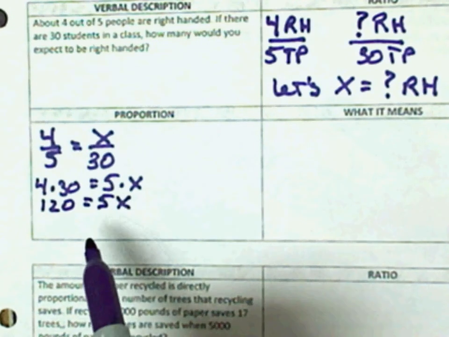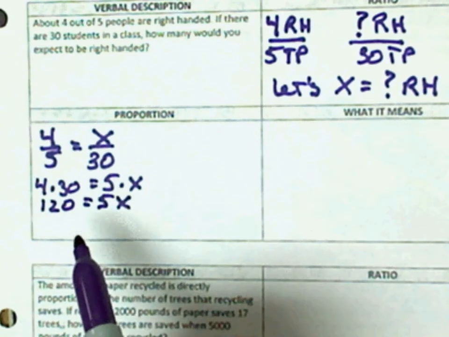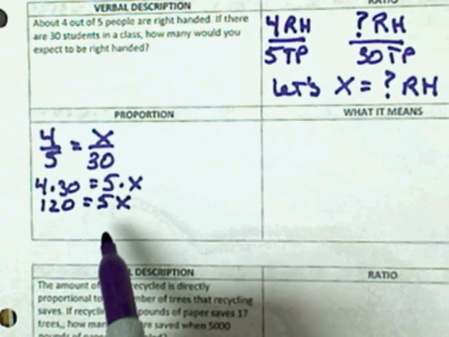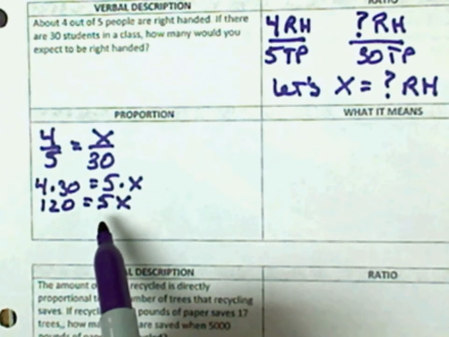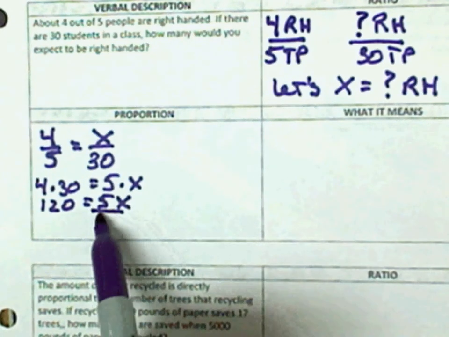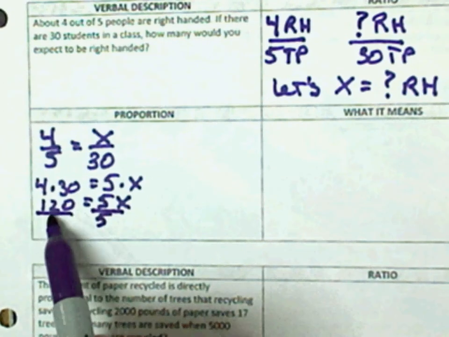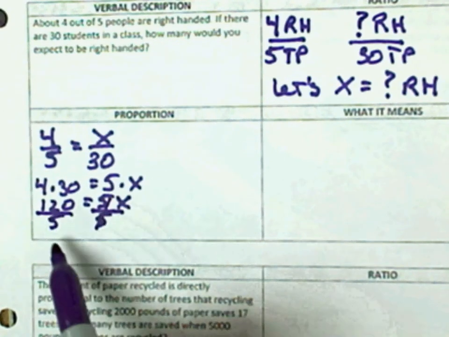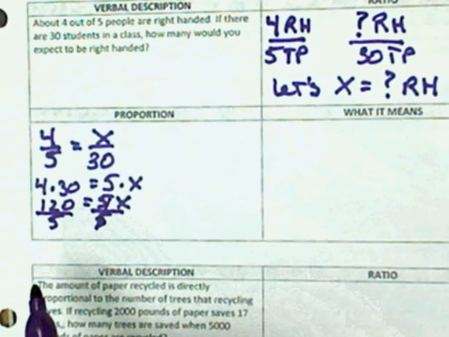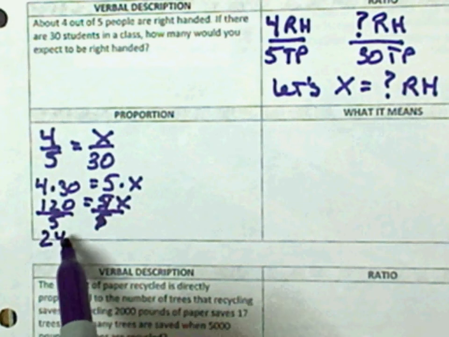So now how do I go about solving for X? Suzanne? You divide by 5 on both sides. Divide by 5, right? 5's cross out. What's 120 divided by 5? Destiny? 24. So 24 equals X.